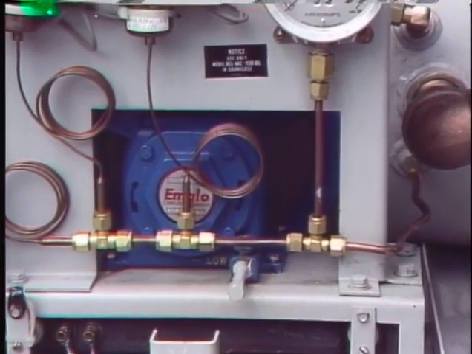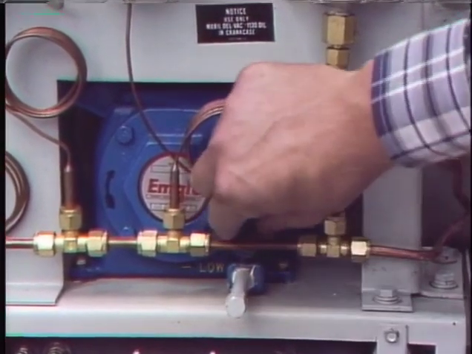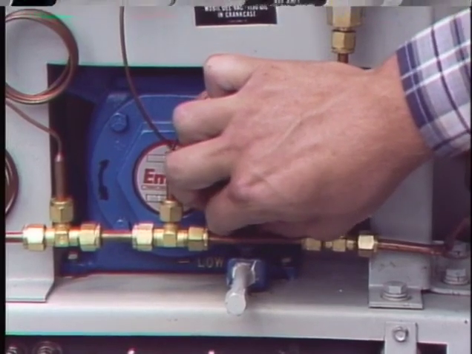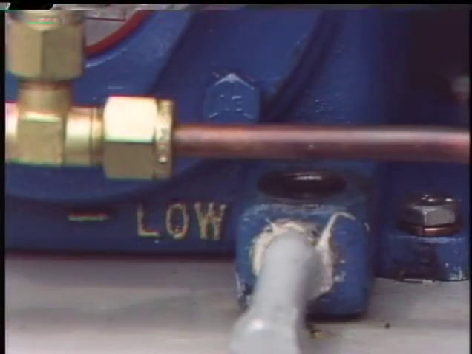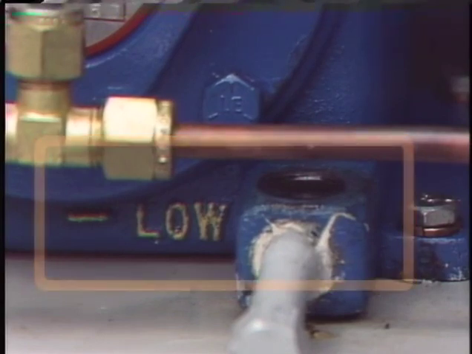Routine compressor maintenance generally includes checking the oil, air filter, and belt. The oil is checked in this compressor by removing an oil fill plug. A quick look in the fill hole will tell you if the oil level is okay. If the level is near the low mark on the crankcase, oil may need to be added. If the level is lower than that, you may need to look for leaks and fix them before adding oil.